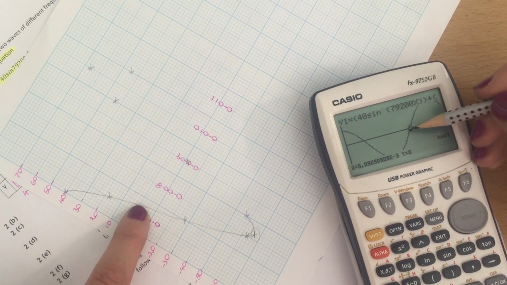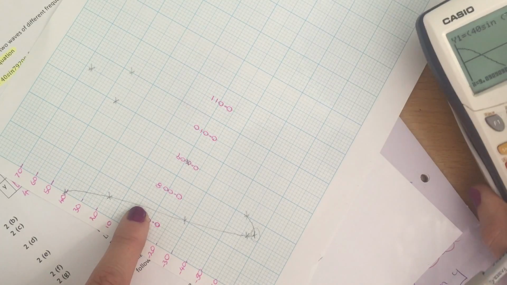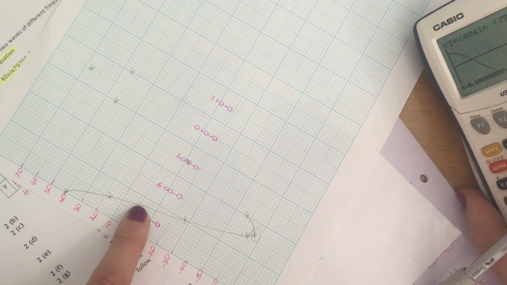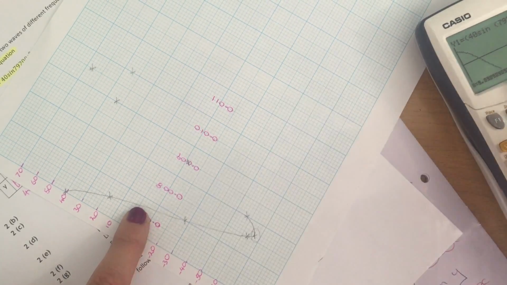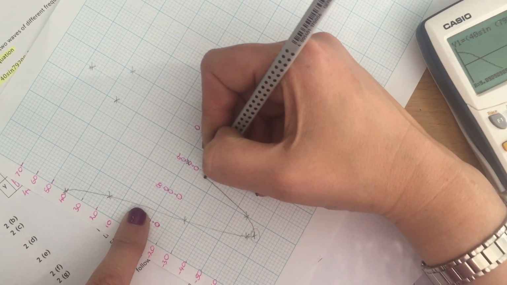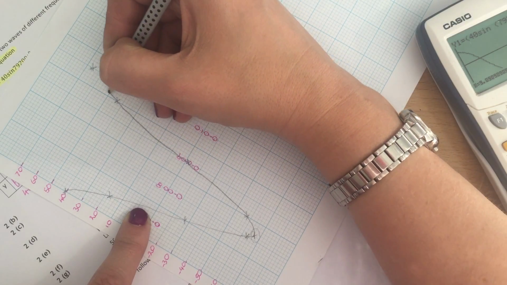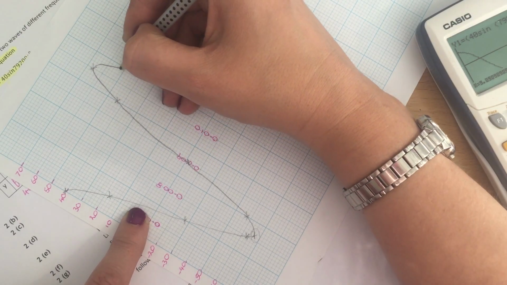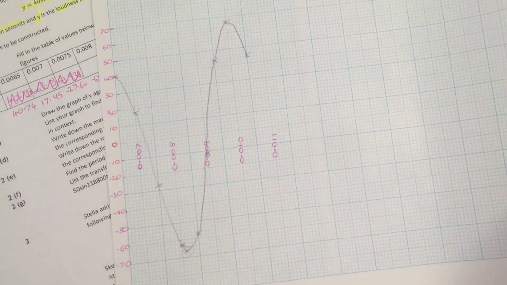Coming back up through 9.009 and a tiny bit. So coming up through here, going through our maximum, and then we can stop there. So should have a thing that looks a bit like this.